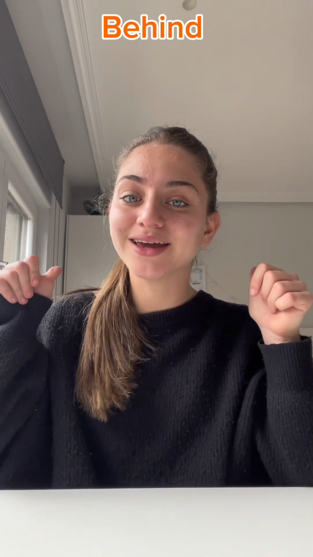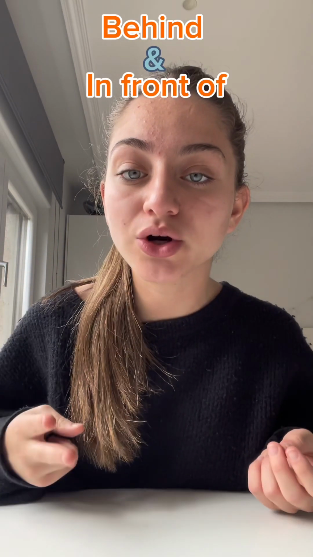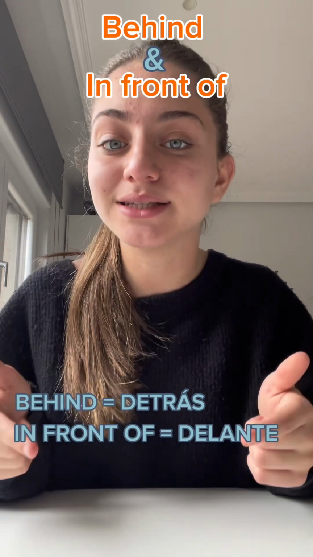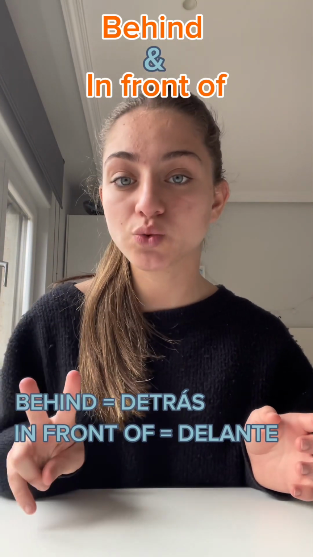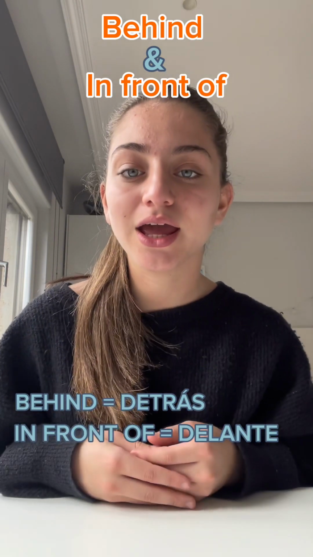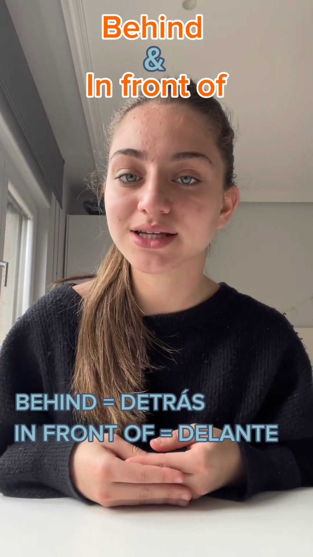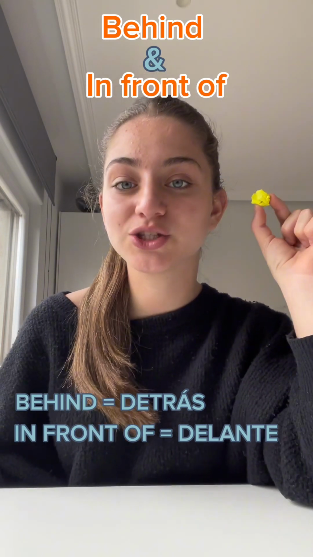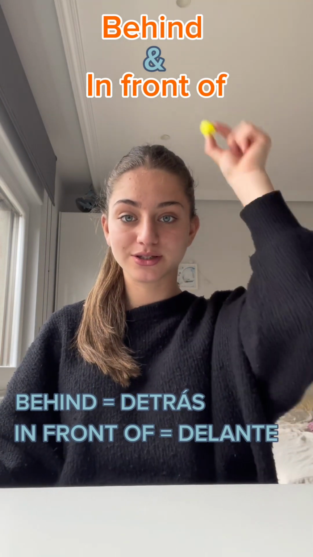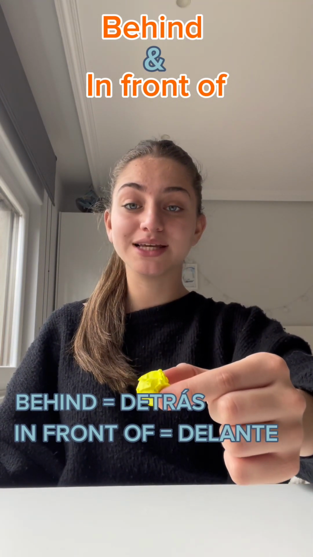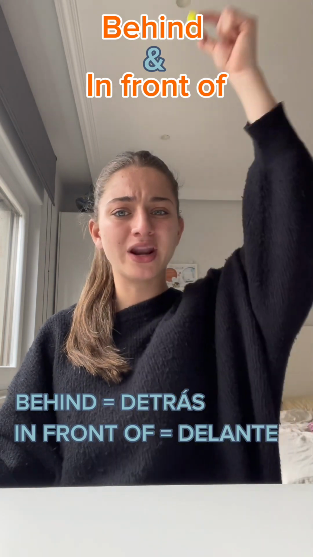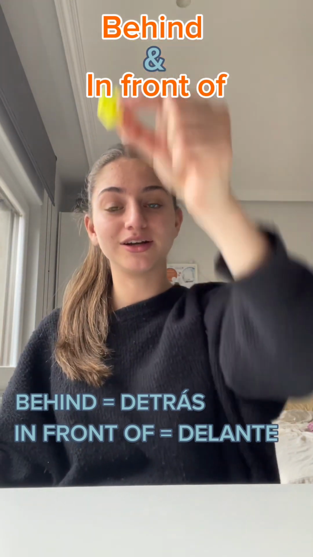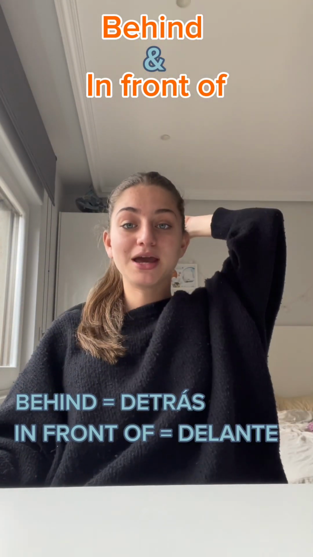Now we have behind and in front of. These two words are opposites because behind means detrás and in front of means delante. So I'm going to give two examples so you can see what these prepositions look like in a sentence. Let's do the two examples with this yellow ball so we can understand the two prepositions perfectly. So, first, where's the ball? The ball is in front of Julia. Where's the ball now? The ball is behind Julia. So here, in front of, delante; here, behind, detrás.